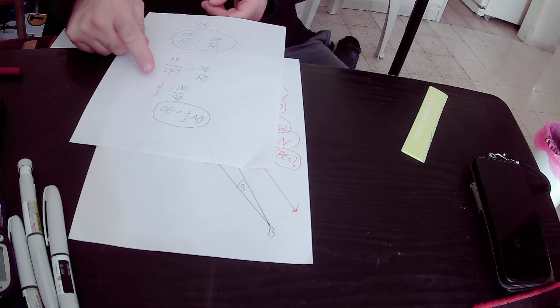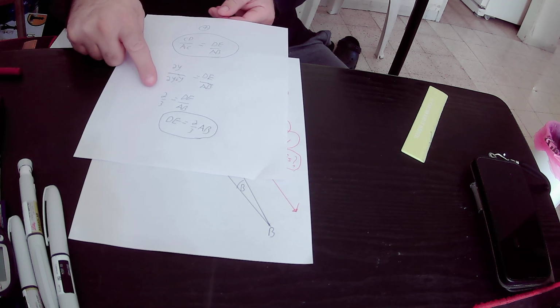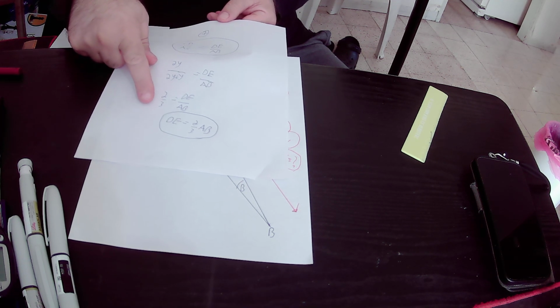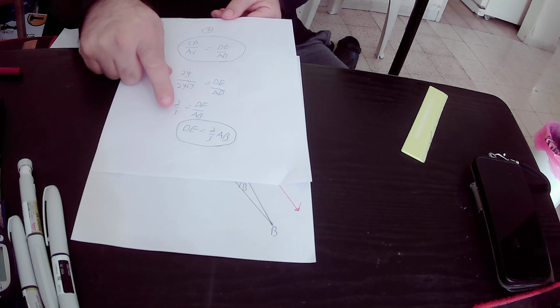So we got that 2 over 3 equals DE over AB. We multiplied this equality by AB and we got that DE equals 2/3 times AB. So we know that DE equals 2 over 3 times AB.